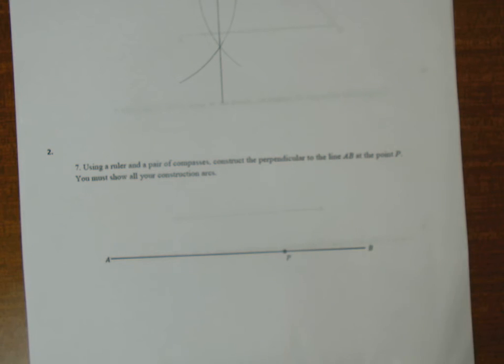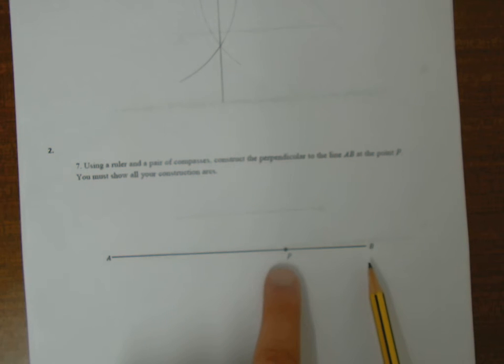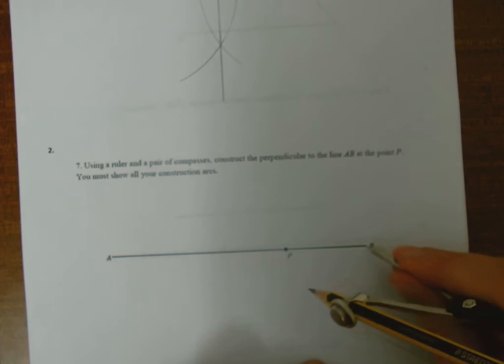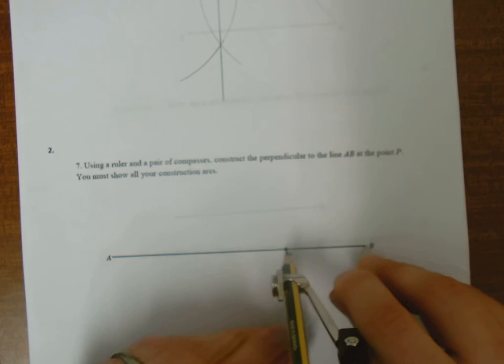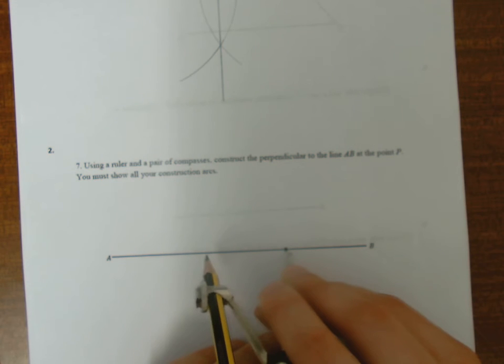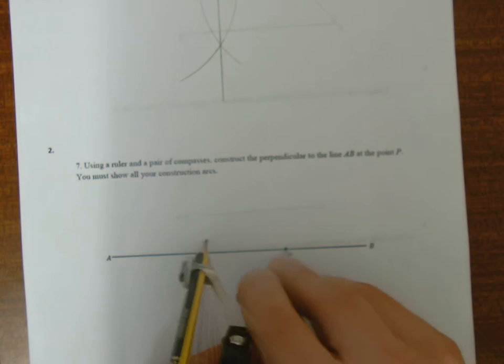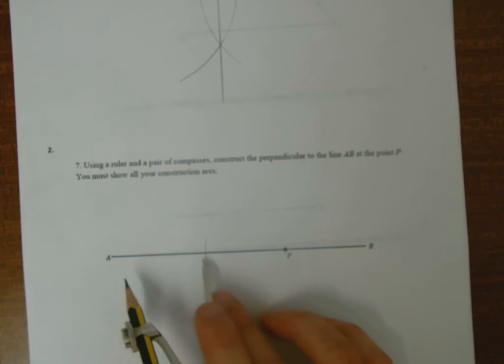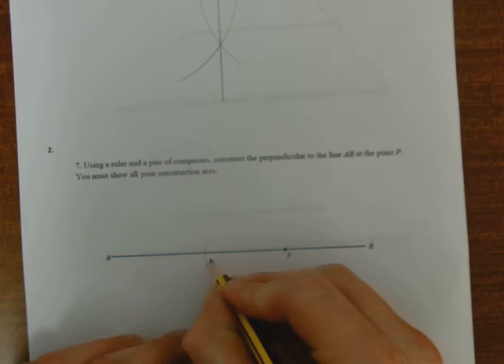Now then, because between P and B is the shortest bit, we're going to find out what that length is somewhere over here, and we're going to use our compass to do this. So if you put your compass end at B and extend your pencil to where P is, and then move your compass along, put it at point P, and then you can draw just a little arc on the line, and that will tell us that P is halfway between this point here and B. We'll call that point C just so that we can refer to it later on.